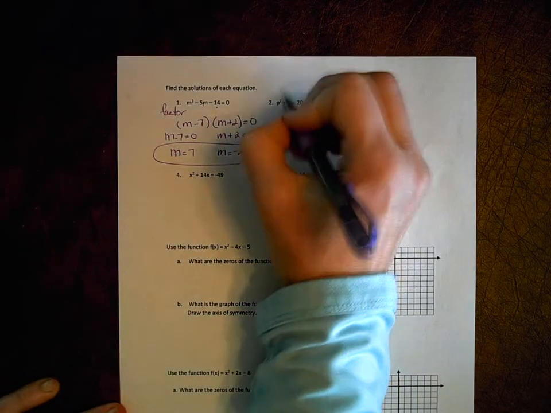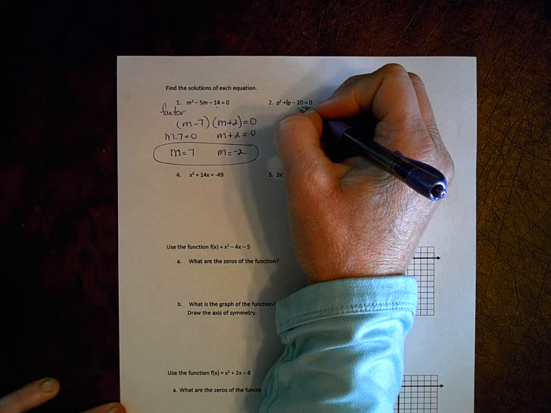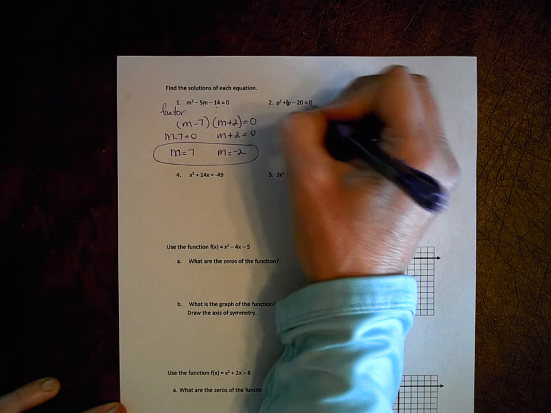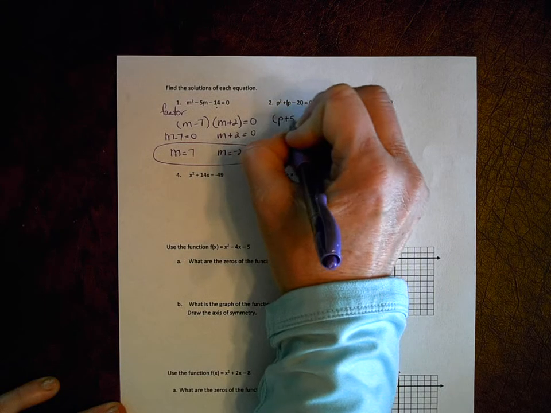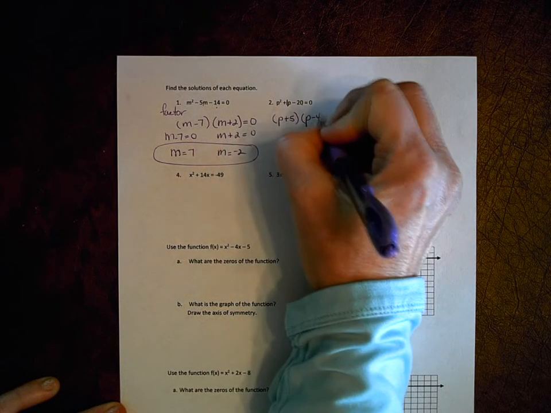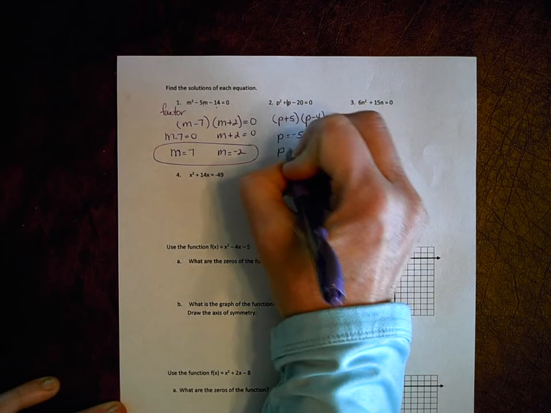Same factoring, remember there's a 1 in front, so things that multiply to be 20 are 5 and 4. I need a positive product, and the middle term is negative, so I need one negative, one positive. I need this positive, so p plus 5, p minus 4. So your answer would be -5 and +4.